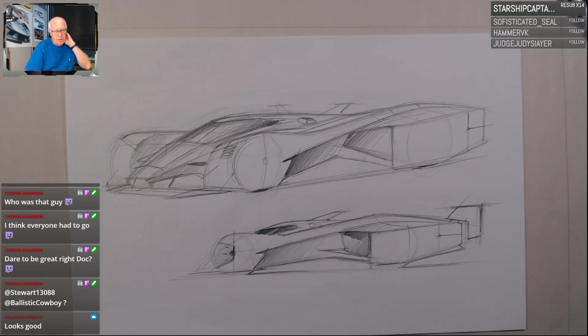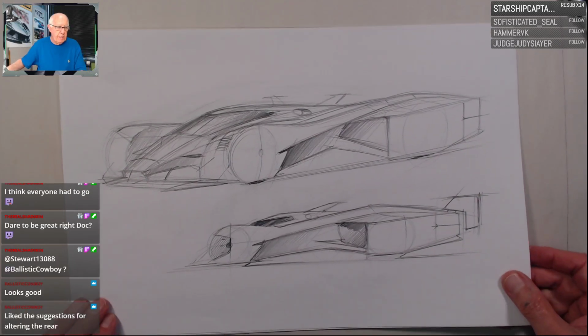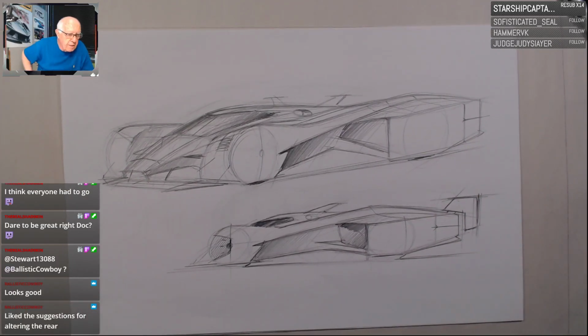Let's see. Hey, Stuart, you still hanging in there? What do you think? Anybody there? Positive, negatives, yays and nays? What do you think of progress-wise here? I think it's been a really good step in the ability. I like the suggestions for altering. Yeah, I do too.